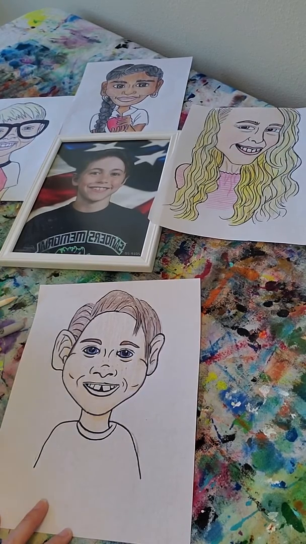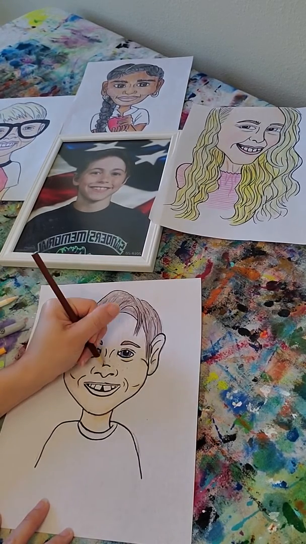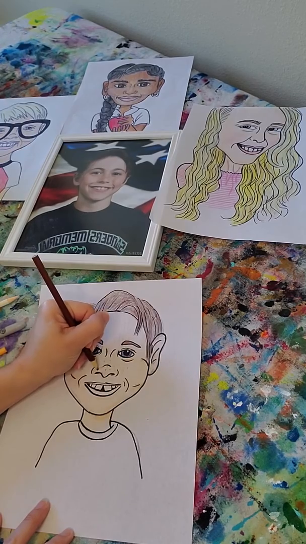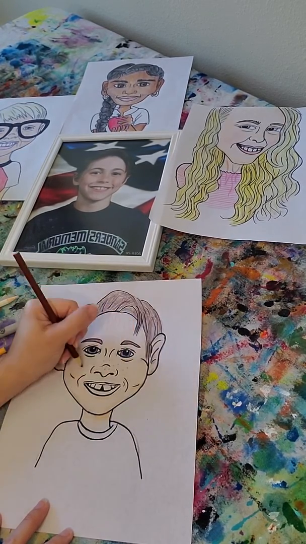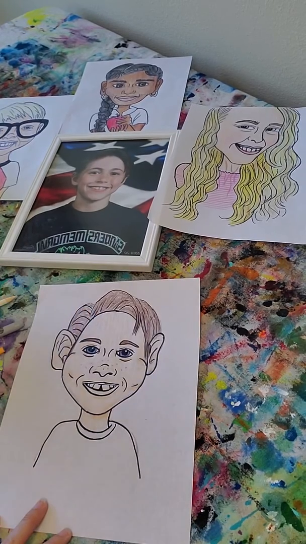And then I'm not going to forget my adorable freckles on my boy. There's little freckles.